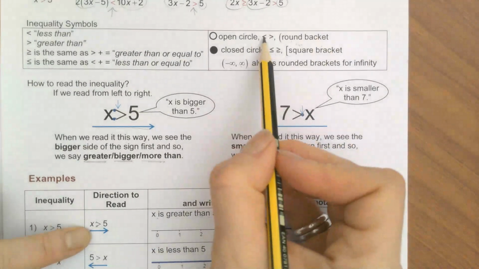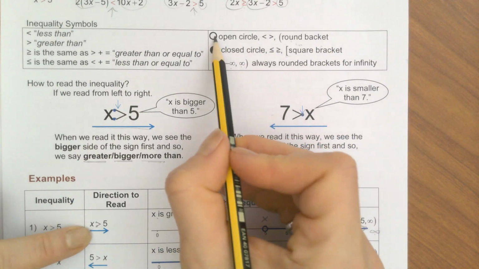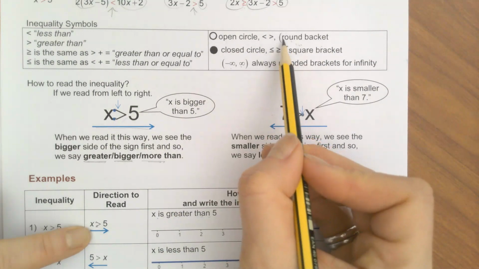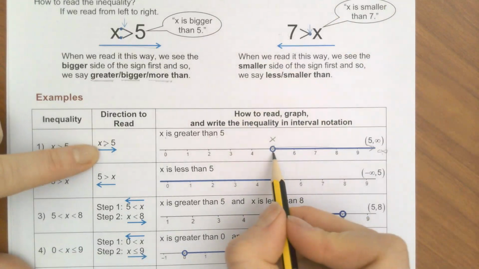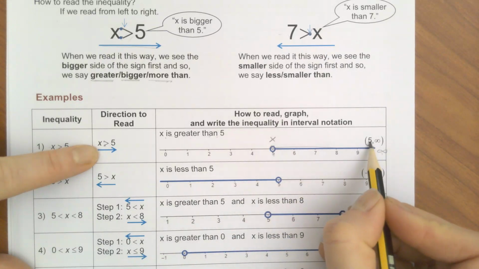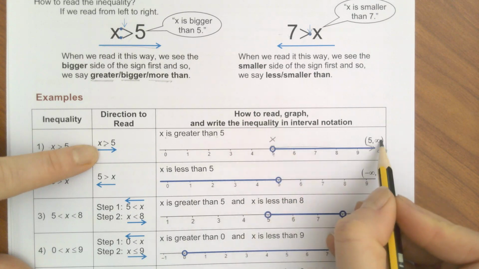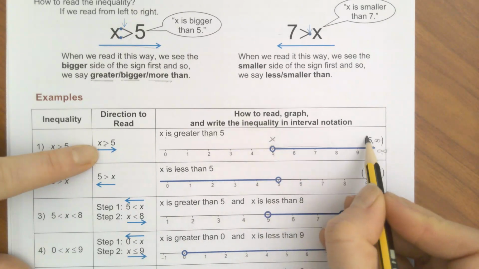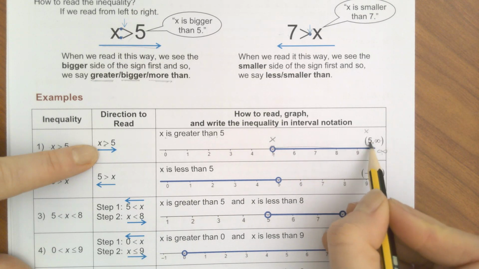So if we look back up here, if I don't have the equal sign, I have to use an open circle and I have to use a round bracket. So go back down here. Open circle means I don't want the 5. Okay, and then I go from 5 all the way to infinity. And because I don't want 5, the round bracket tells me I don't want 5.